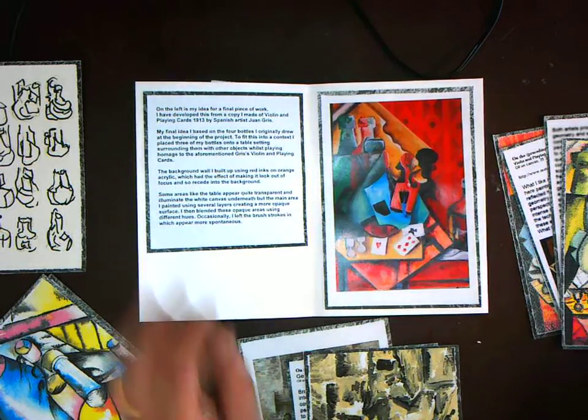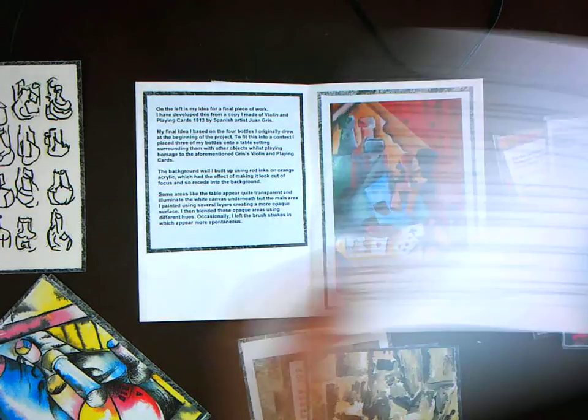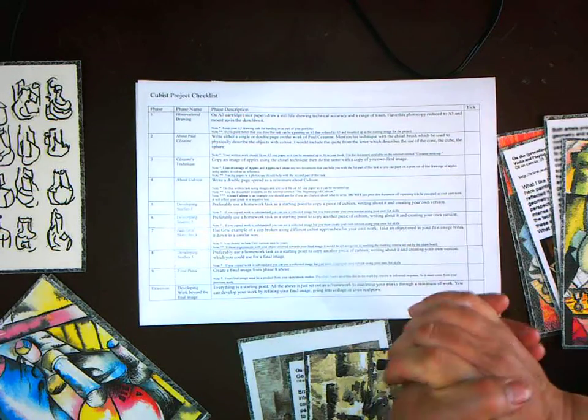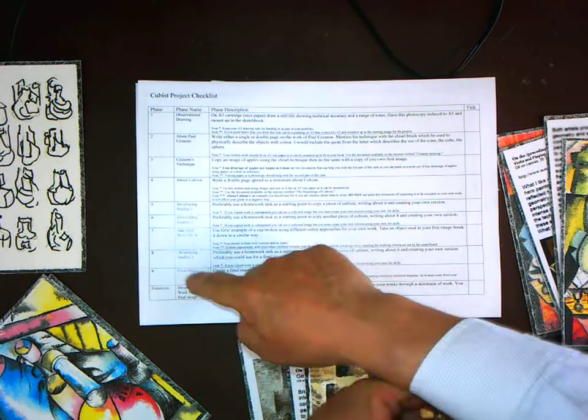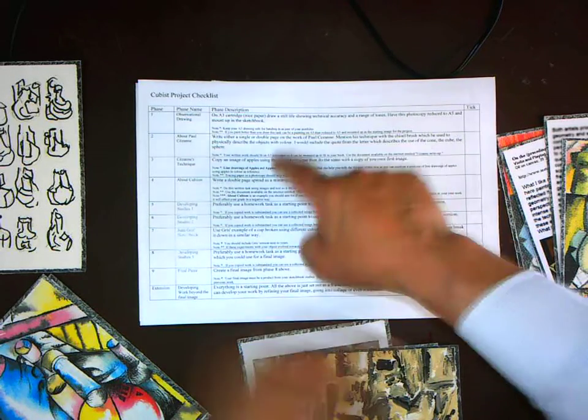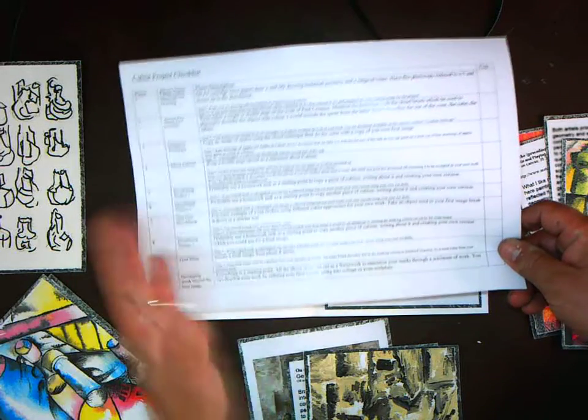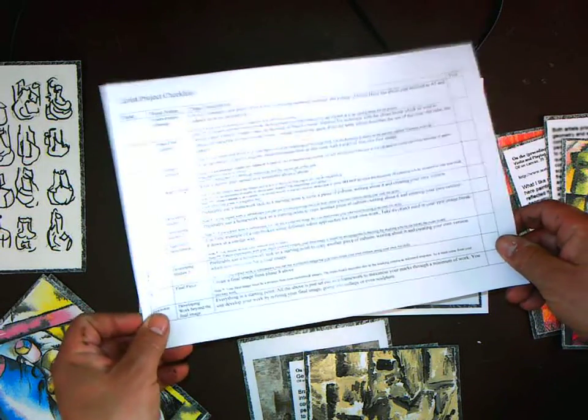Now, there is another video which is going to be on the phases, and I've called them phases so they don't sound like the homework tasks. And there are 9 phases there, and you could read them and see what the phases are that you need to complete. So it's all chunked down so you can work through the actual project.